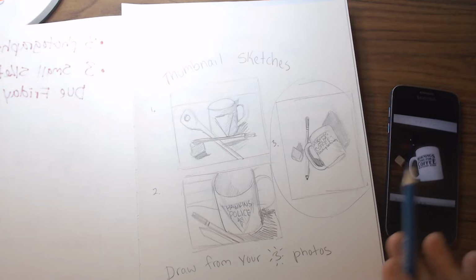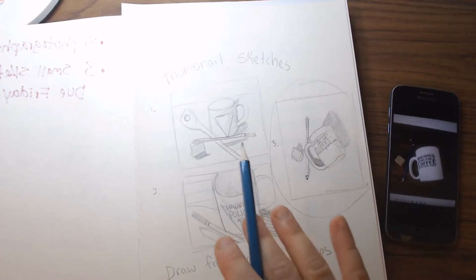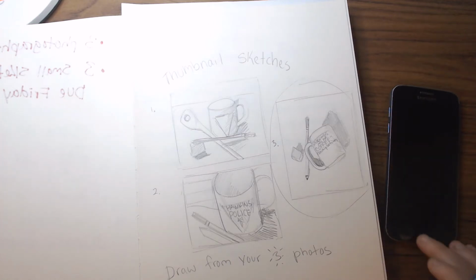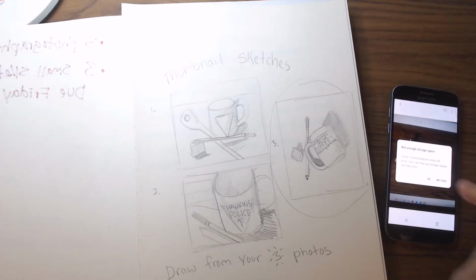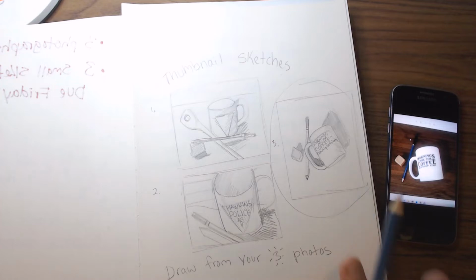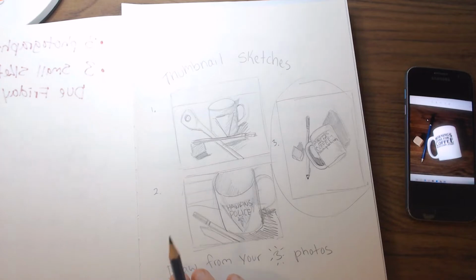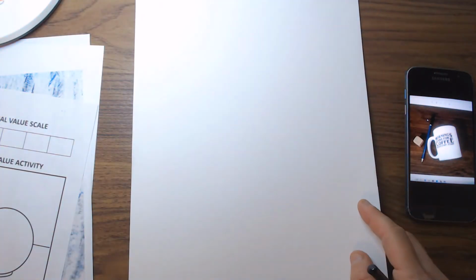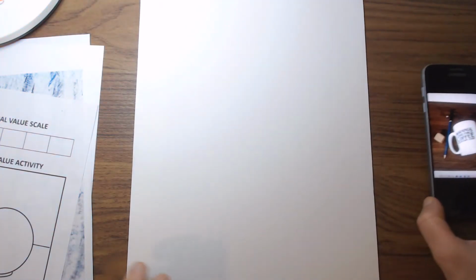Not only are you going to need your thumbnail sketches, but you also need your photo that you took. You can either be looking at your photo on your phone like this, or if you want to pull it up on your laptop so it's a little bit bigger, that works too. Once we have our composition figured out and our reference photo, then you will start on your final sheet of paper.